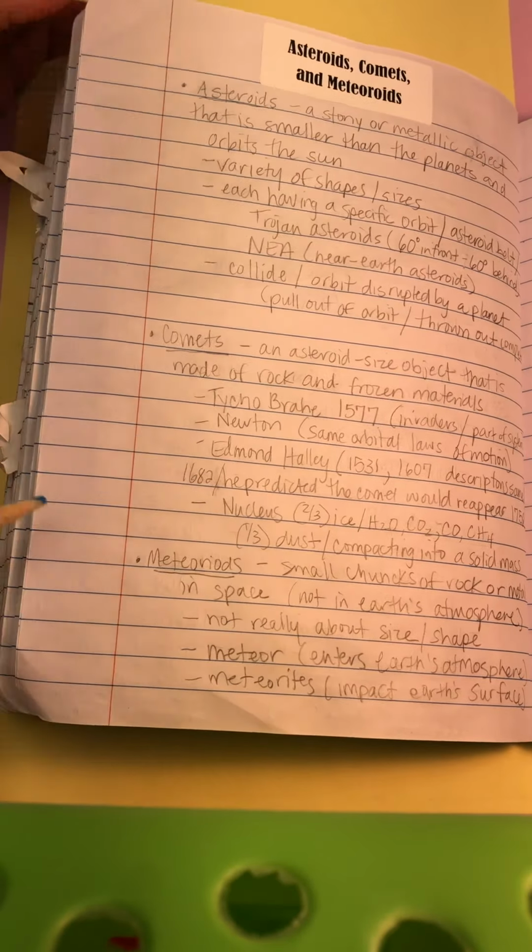We can also have their orbits disrupted by planets, and so the planets can disrupt orbits of the asteroids, and some of them can actually pull them out of their own orbit into theirs, or these asteroids can be thrown out completely out of the solar system in a disruption. So depending on what goes on with these guys, we can have some movement, but they do originally have their own specific orbit, but it can be disrupted, and there can be those things that happen with the asteroid world.